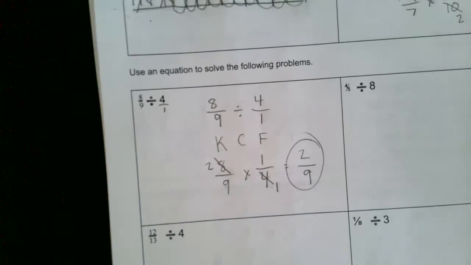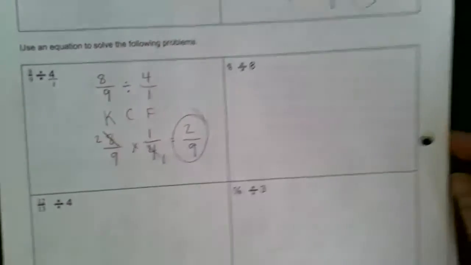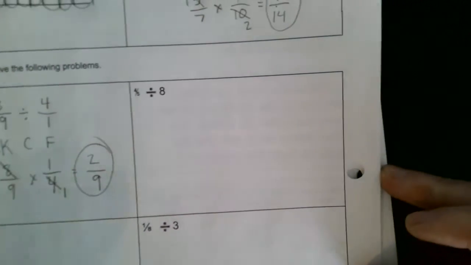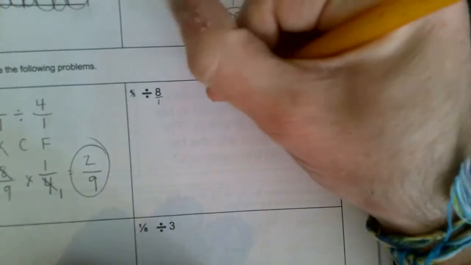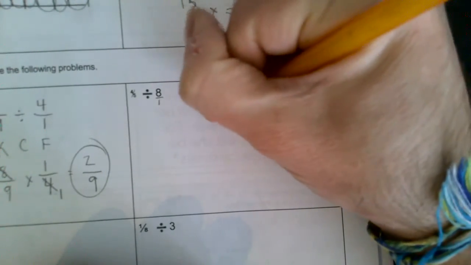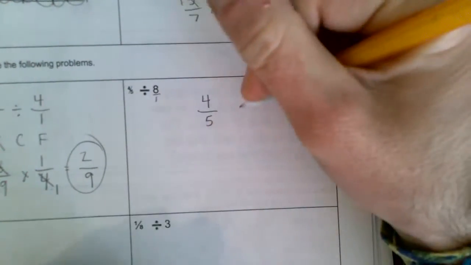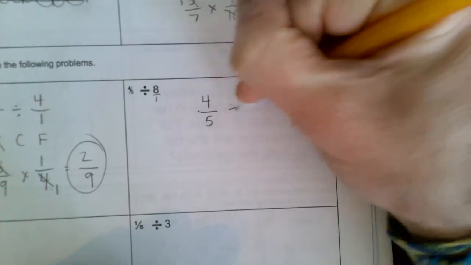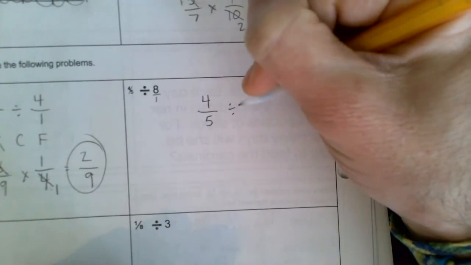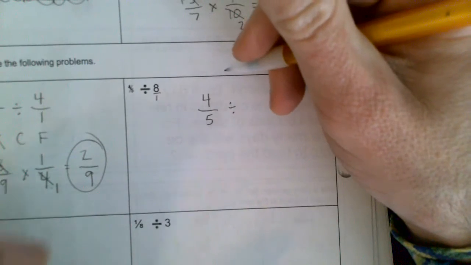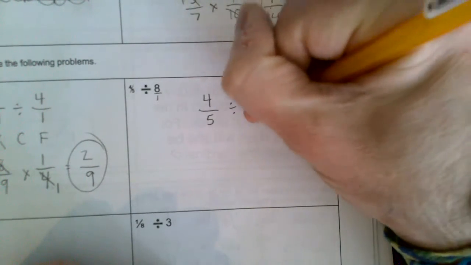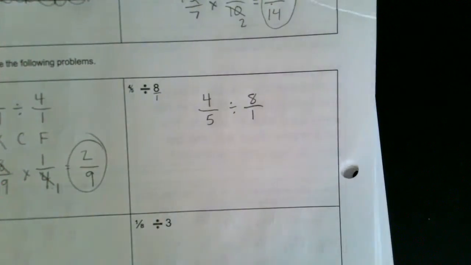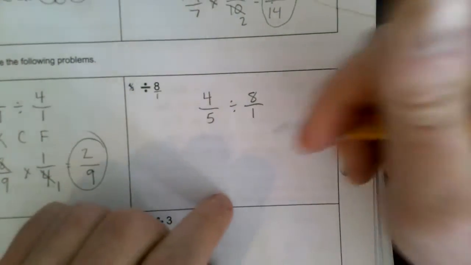Okay. So if you want to try this next one on your own, you can. I'm going to do it right here. 4/5 divided by 8. Remember to make that 8/1. So whenever you're dividing fractions, you always want both numbers to be fractions. So if you're doing a fraction divided by a fraction, you're set. But if you do a whole number divided by a fraction or a fraction divided by a whole number, you always want to make that whole number a fraction by putting it over 1.